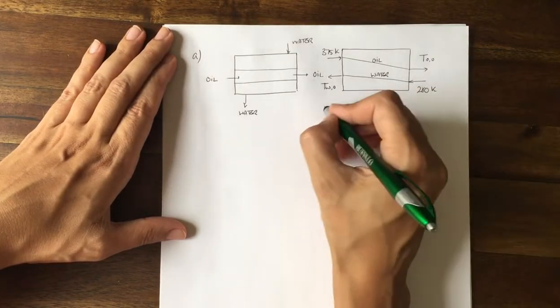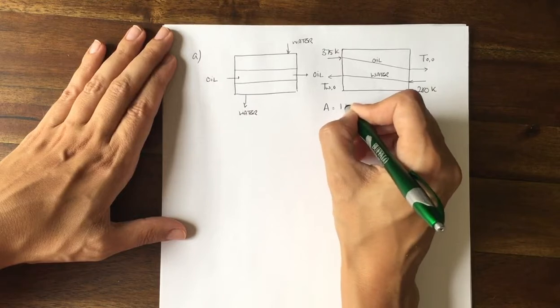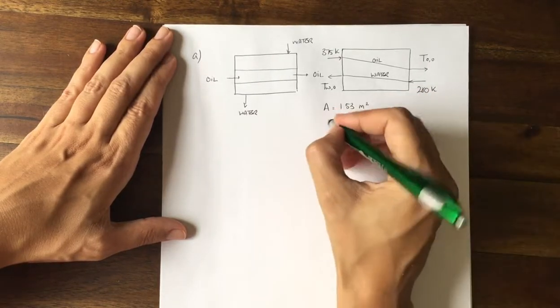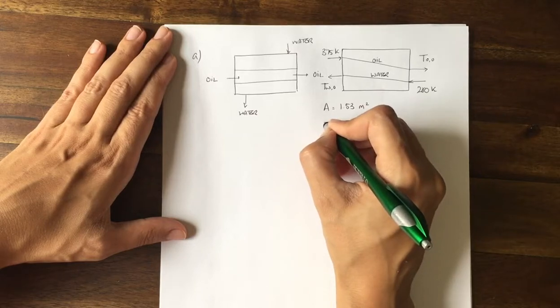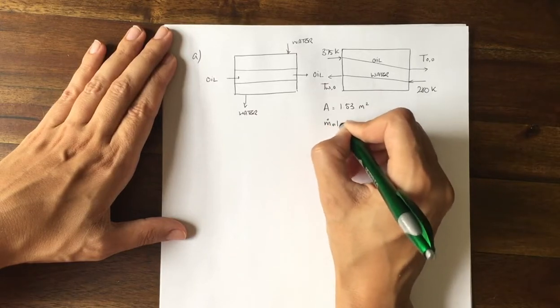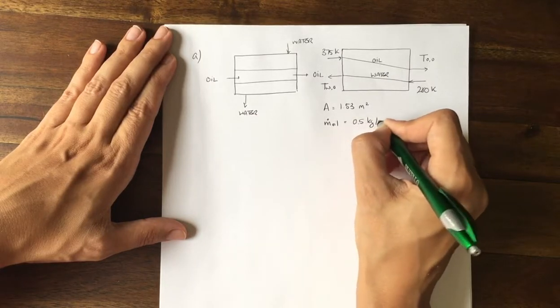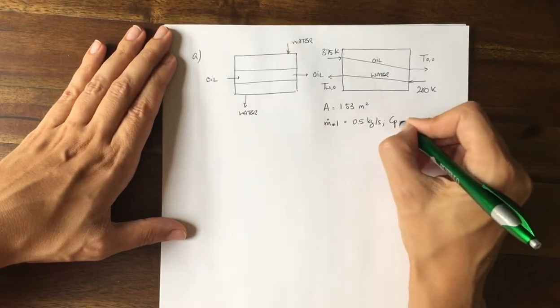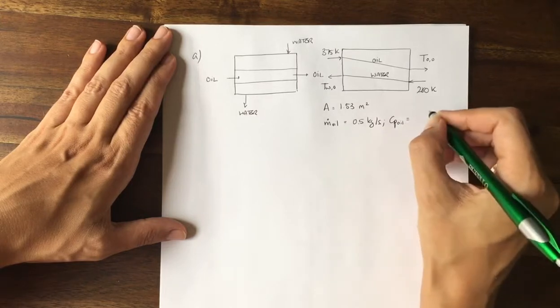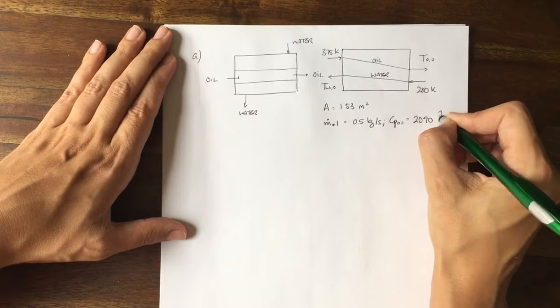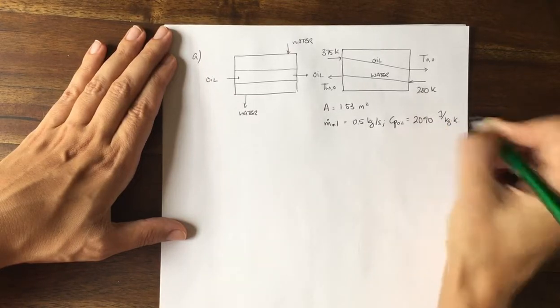What we know as well is the area is equal to 1.53 square meter. The flow rate of oil is equal to 0.5 kilograms per second, and the thermal capacity of oil is equal to 2090 joules per kilogram per Kelvin.